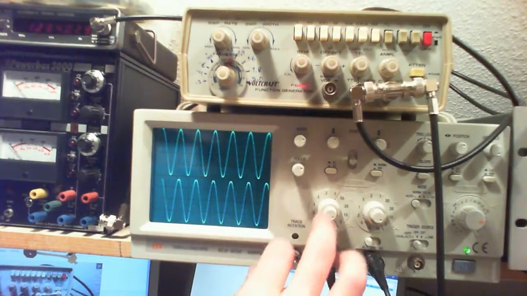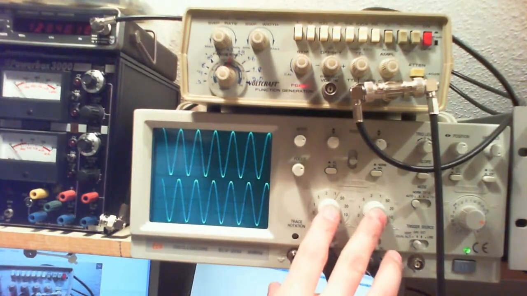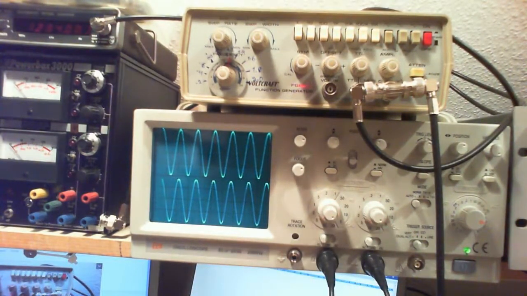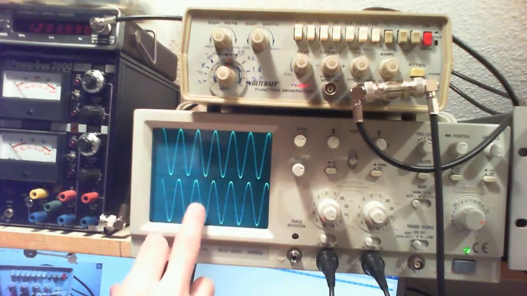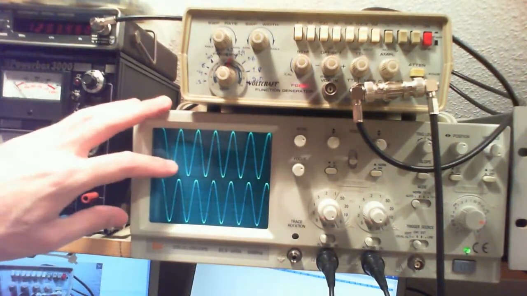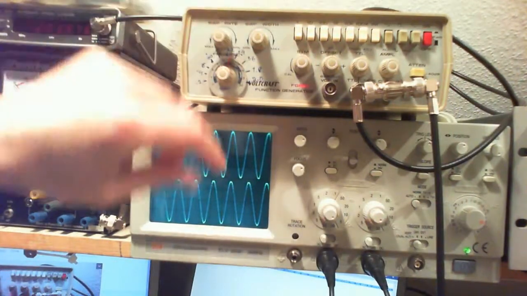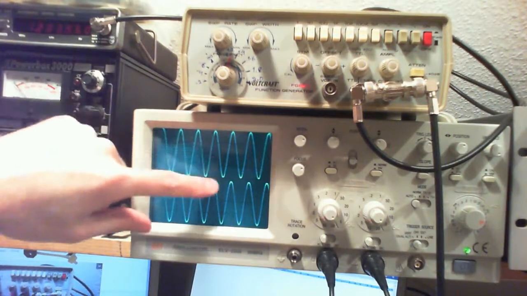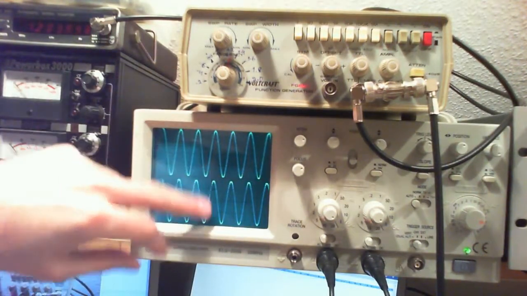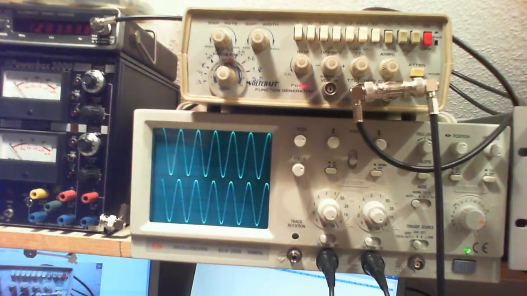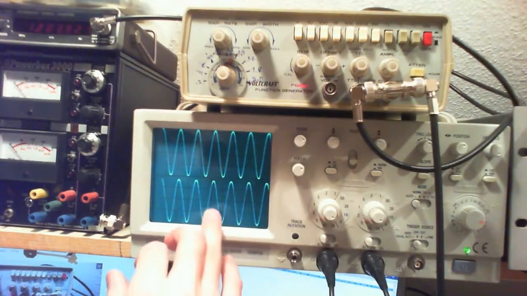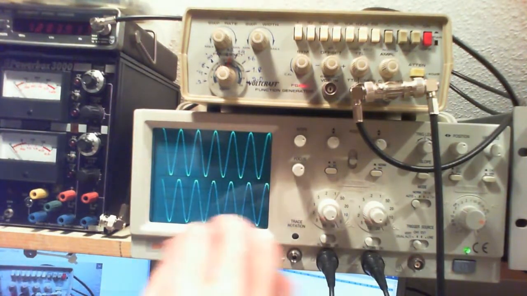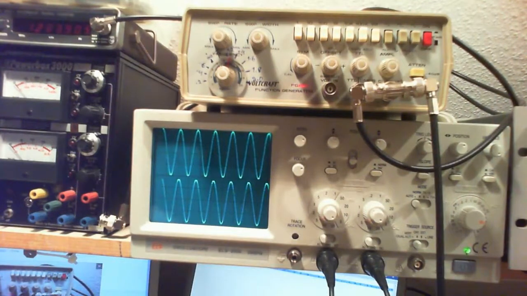You see, they are both on the same scale, but my input is above 4 units or so, so the output is a little lower than the input. The exact voltage is 3.8 times 5, which is equal to 19 volts peak to peak.